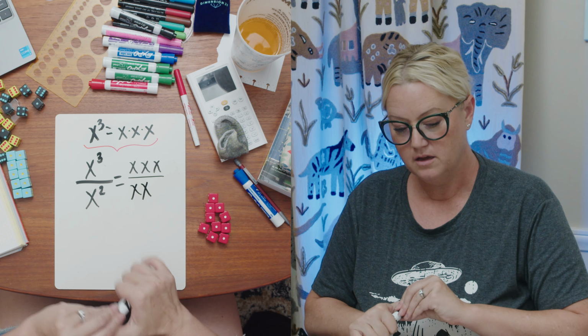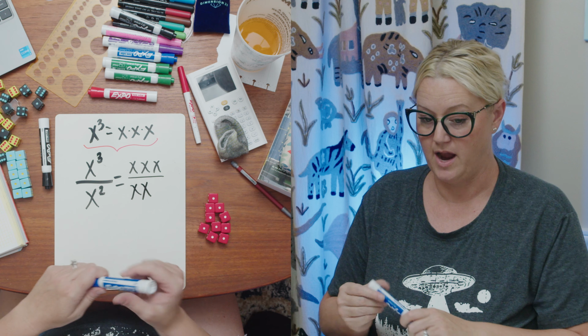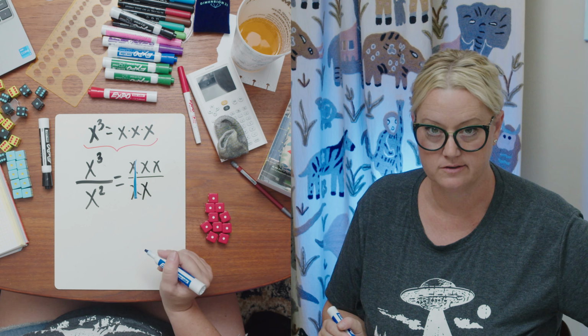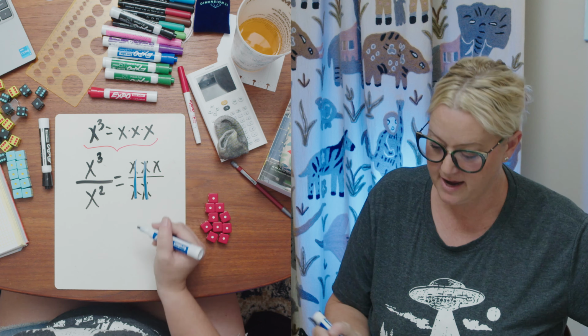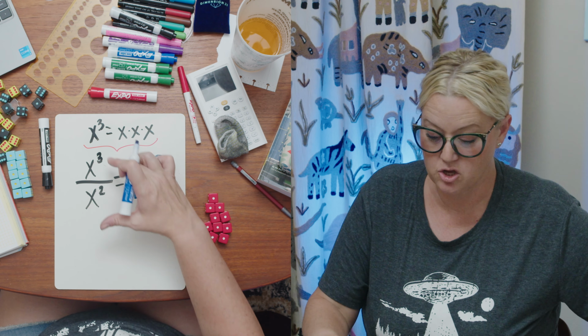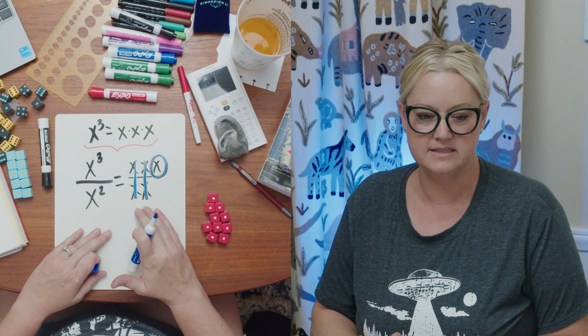Now, this one is going back to basic fraction things, right? Where you've got x over x, that's 1, canceled. x over x, that's 1, canceled. All I'm left with is x. So the quotient rule is technically you subtract the exponents. Okay, but you can also think of this as canceling out.